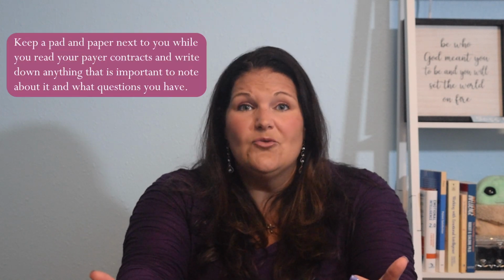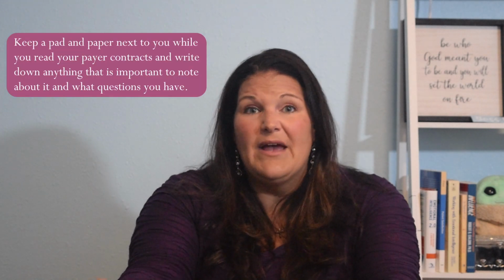So what I do when I read contracts is I have a pad and paper. I go old school, right next to me, and I write down the key points that I want to remember and the things I want to look at. So then when I'm done reading through every page, I go back and I review my notes, and I'm like, oh, that's concerning, I need to talk about that. Or, oh, this needs to be brought to the provider's attention when they read this. Or, oh, we need to ask the provider relations person about this because I don't really understand what they're saying.